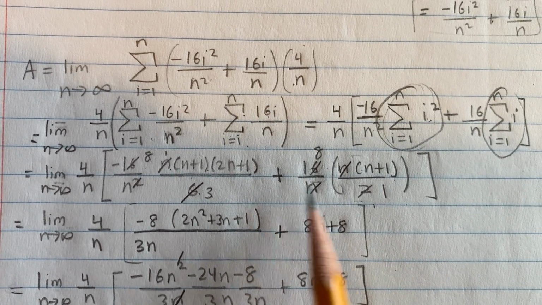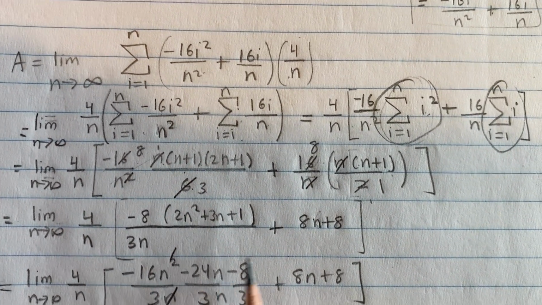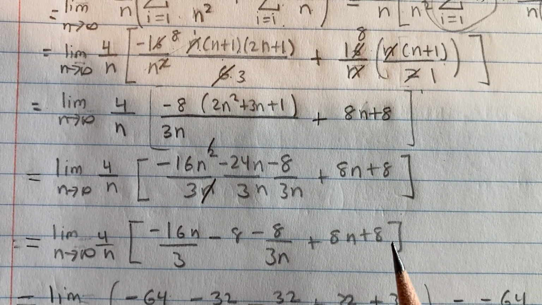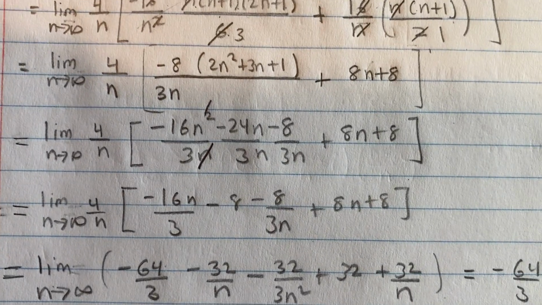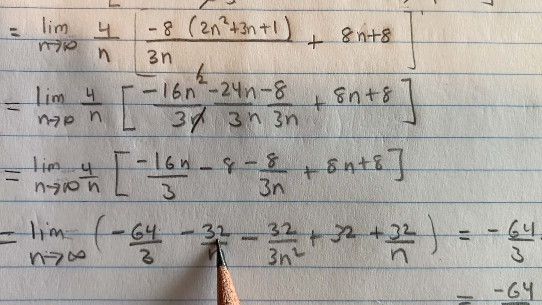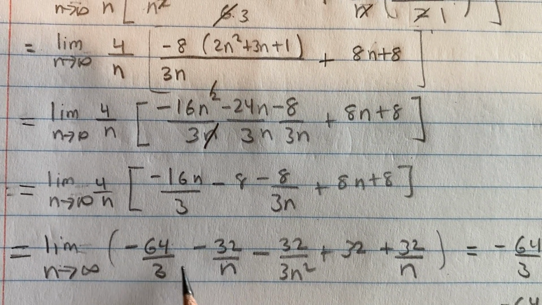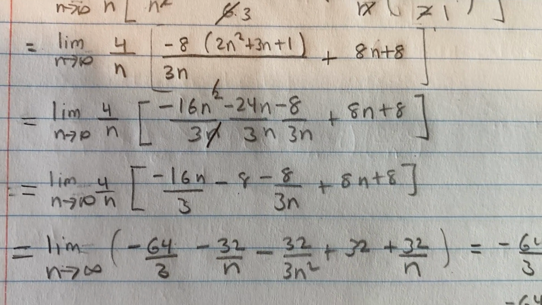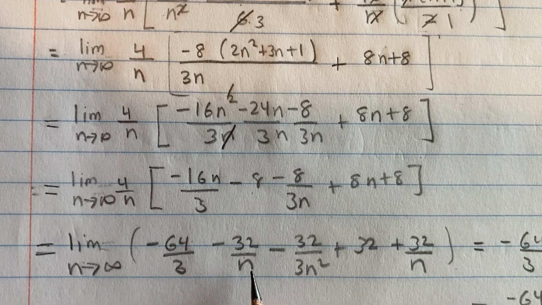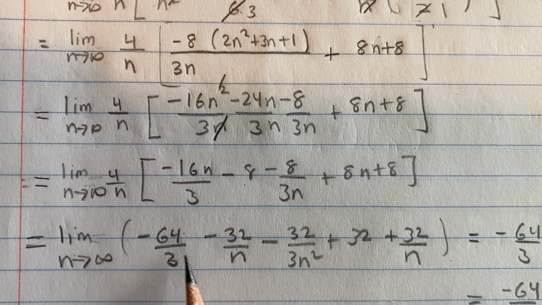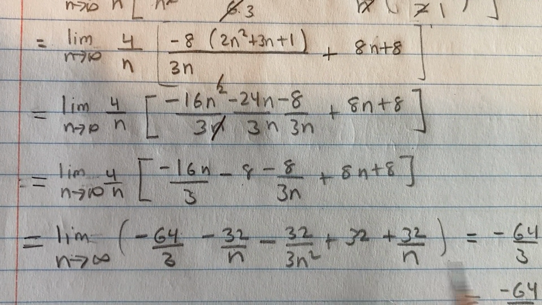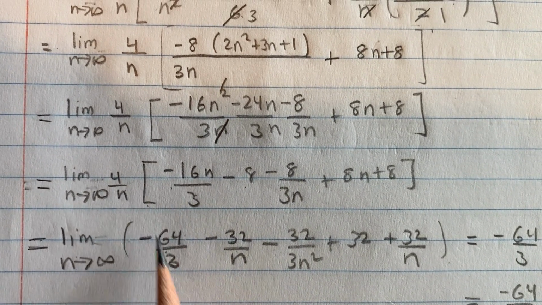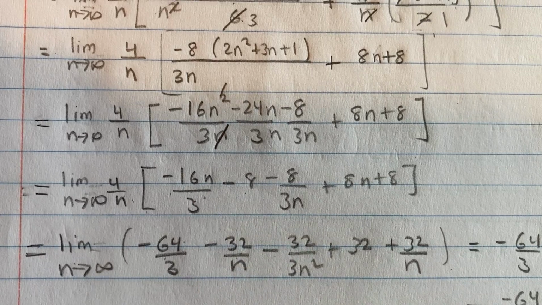These n's are going to cancel out. These n's will cancel out. And as you move along over here, just keep canceling and simplifying. And I went down to this line right here. You can see that I didn't actually simplify it down to a single rational expression. It's okay if you have individual terms like this. And then just take the limit as n goes to infinity. In case you're wondering how I got from this line to this line, I distributed the 4 over n.